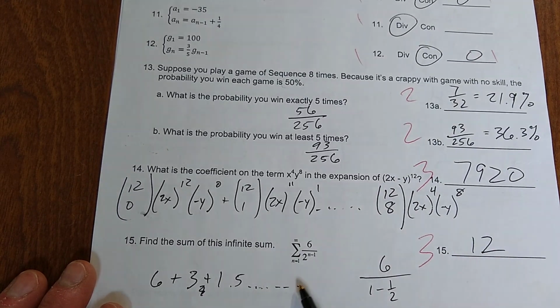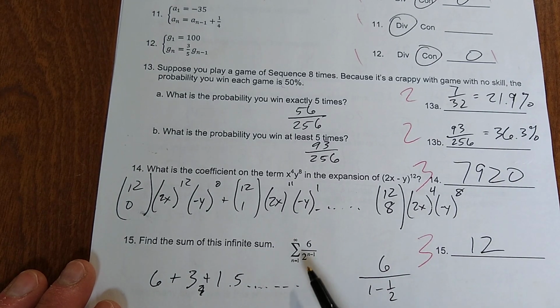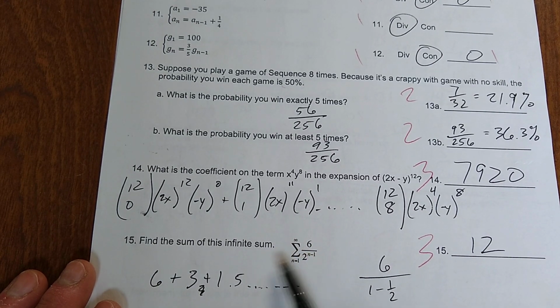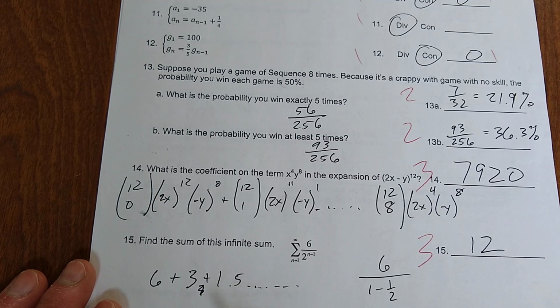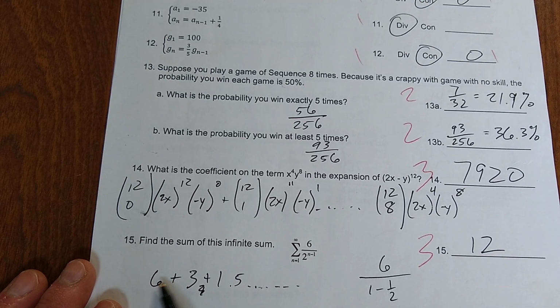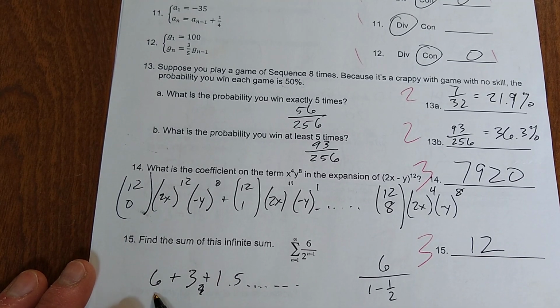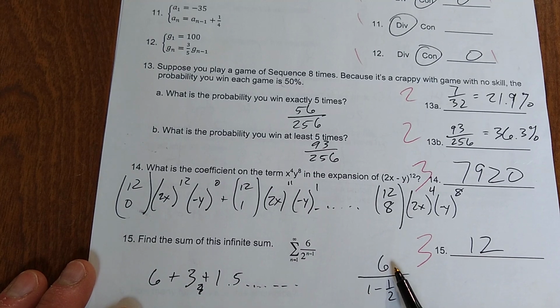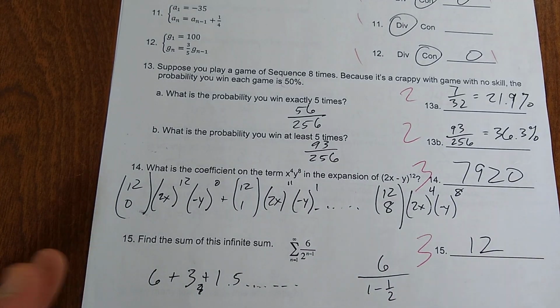The infinite sum, I wrote out a few terms because it was kind of tricky. Plug in a 1 to get the first term, plug in a 2 to get the second term, plug in a 3. Now I can see that the pattern is cutting in half. Your first term is 6. Plug it into the formula with 6 on top and 1/2 for your ratio, and you've got it.